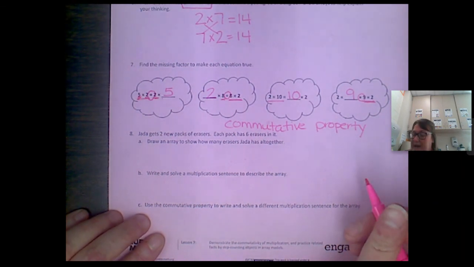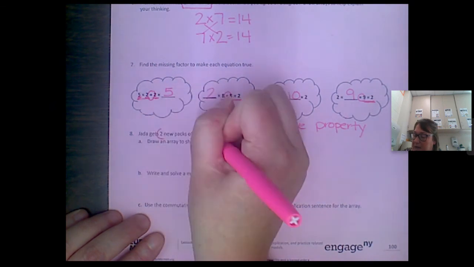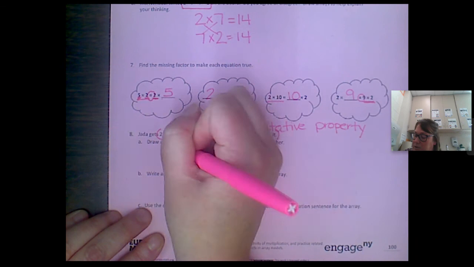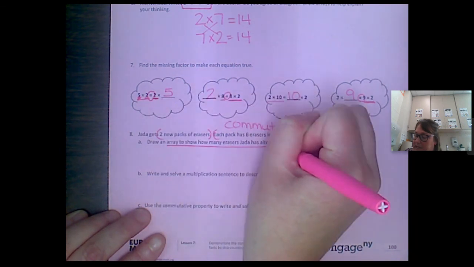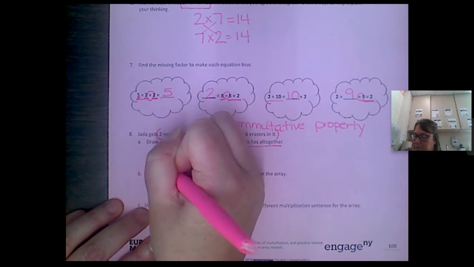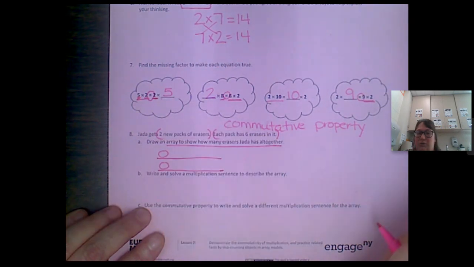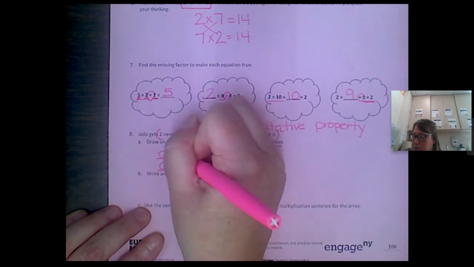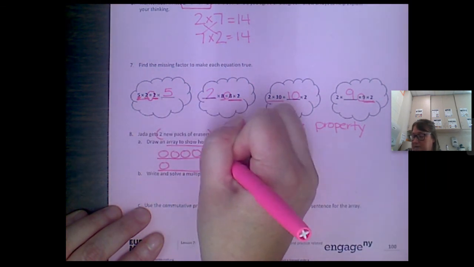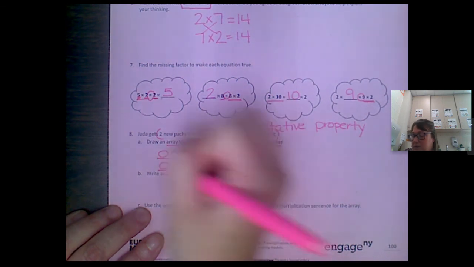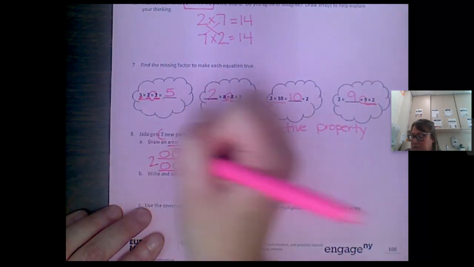Okay, so if you're coming back to me, Jada has 2 new packs of erasers, and each pack has 6 erasers in it. We want to draw an array to show how many erasers Jada has altogether. So 2 packs of erasers, that means 2 groups. So I'm going to put 2 shelves for my 2 groups, and each pack has 6 erasers in it. So I need 6 in each group. So it already has 1, 2, 3, 4, 5, 6. 1, 2, 3, 4, 5, 6. So 2 rows of 6.